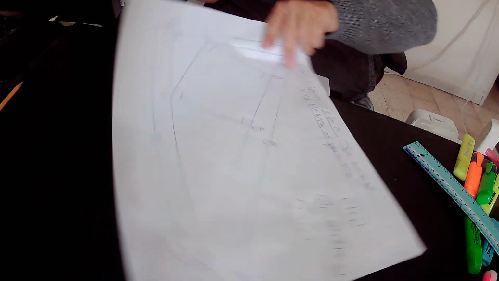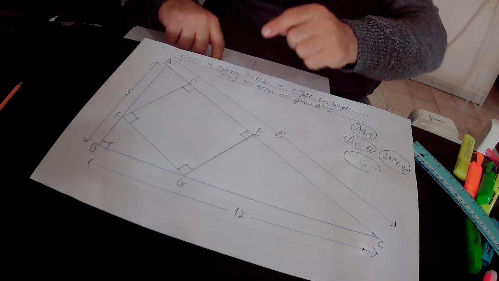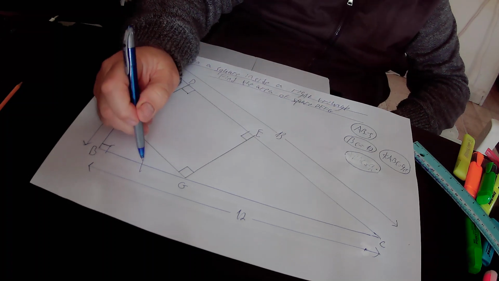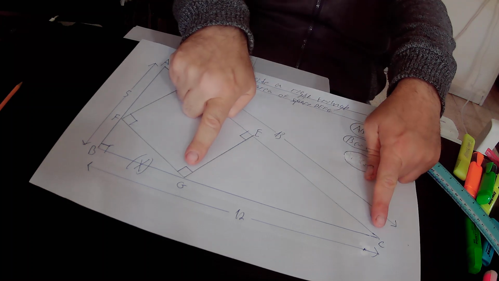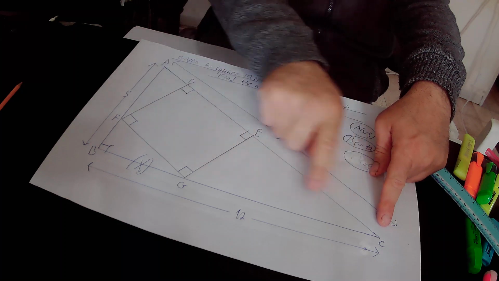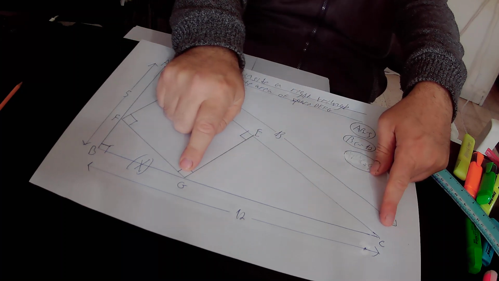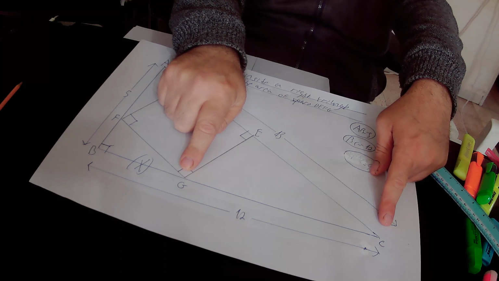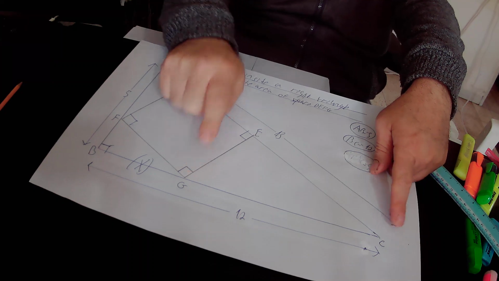In the next step, we'll define the length of line segment BG as X. So what is the length of line segment GC? From the drawing it is very easy to see that GC equals BC minus BG. Again, BC minus BG equals GC. So GC equals BC, that is 12, minus BG, that is X. So in total, GC equals 12 minus X.